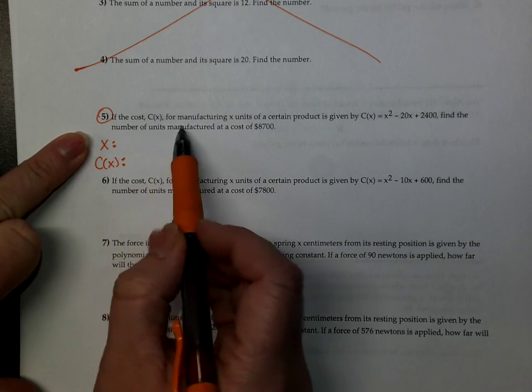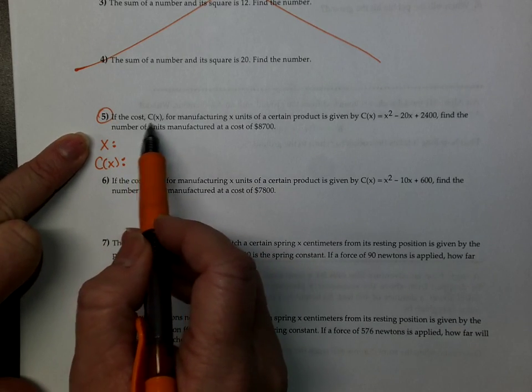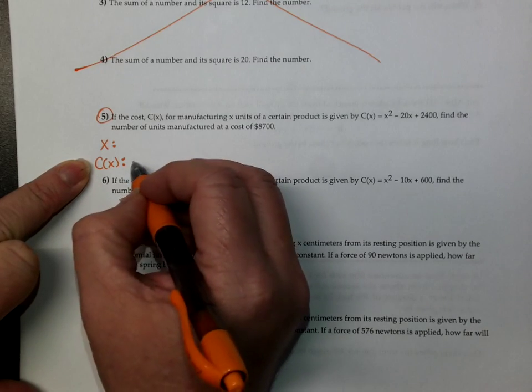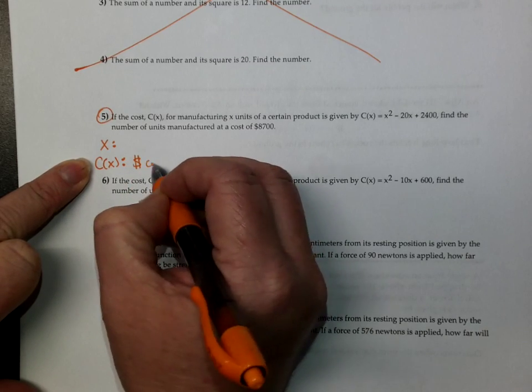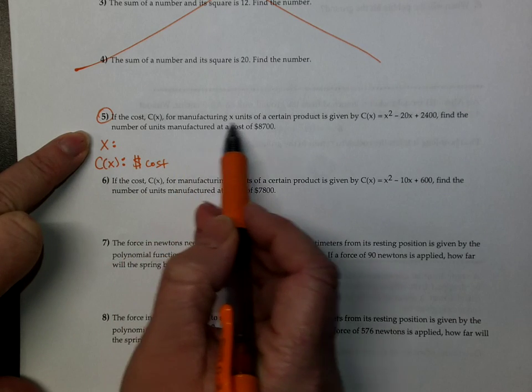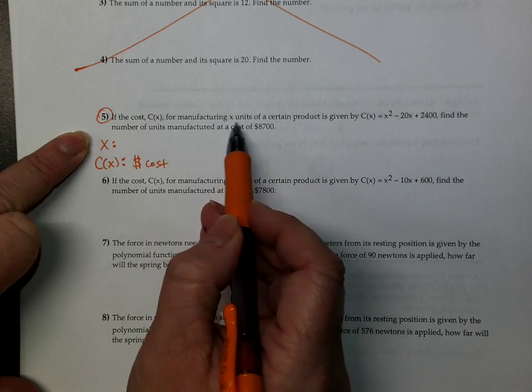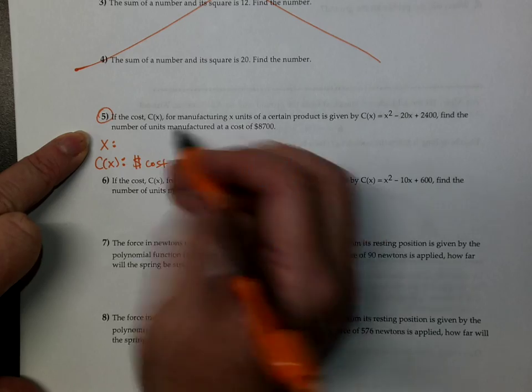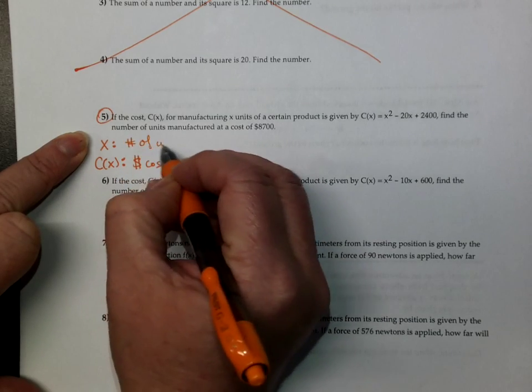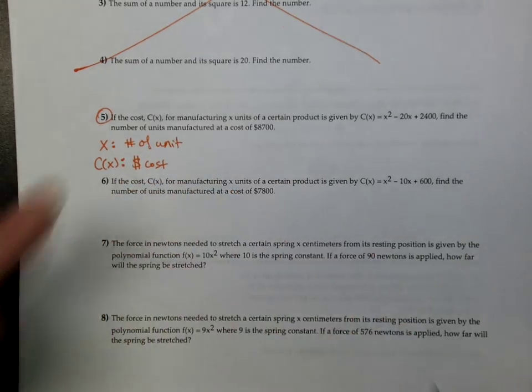So you've got to read the problem and figure out, okay, this function, the c of x, the value of the function, is about money. It's about cost. And x, okay, so this is a factory that makes these things. So x is the number of units. Okay? So this is a real-world situation.